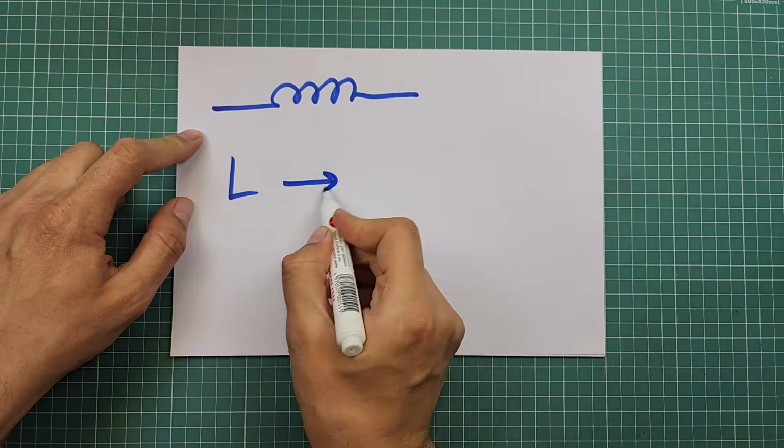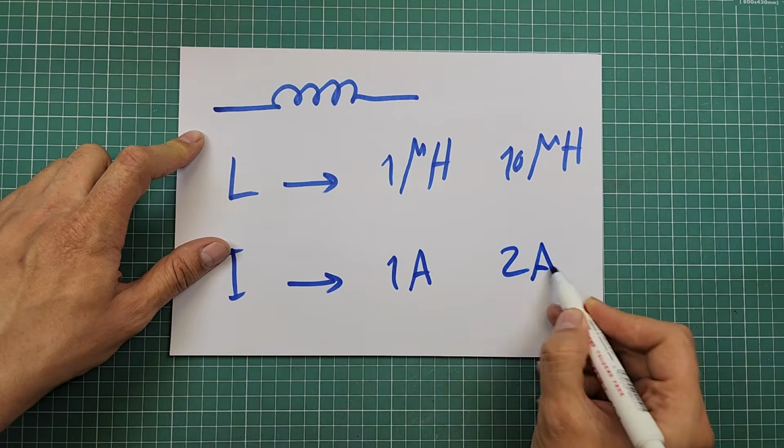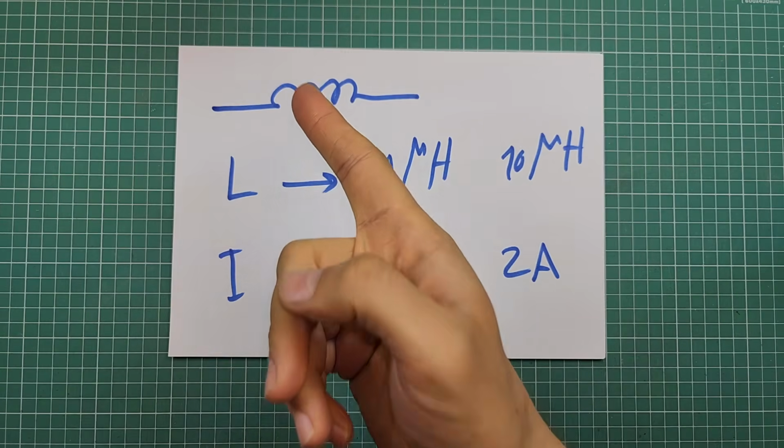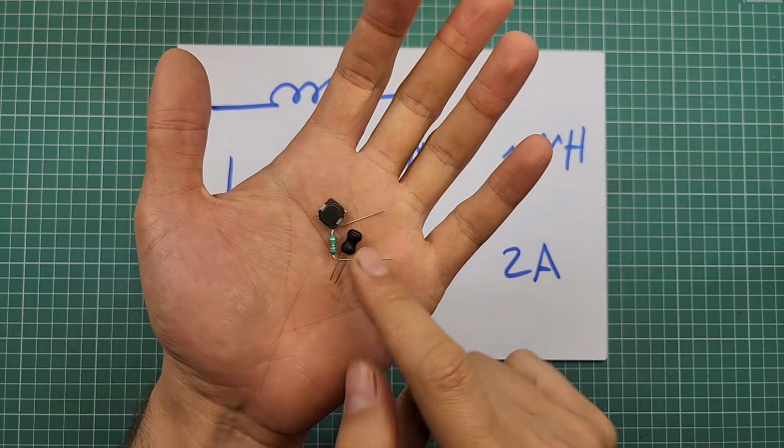Inductors are nothing but wire windings. This is a schematic symbol of an inductor, and these are real inductors. Look.